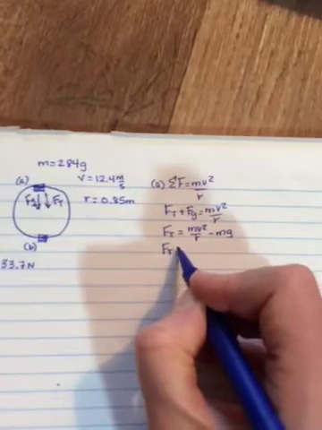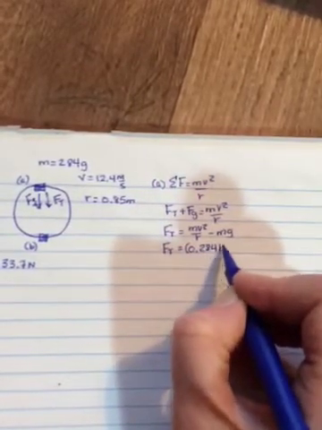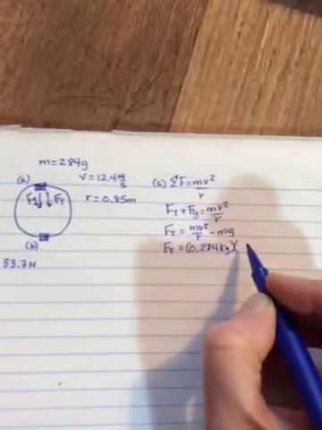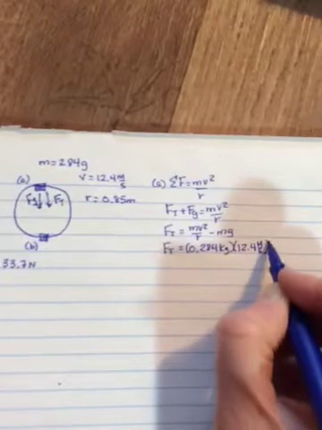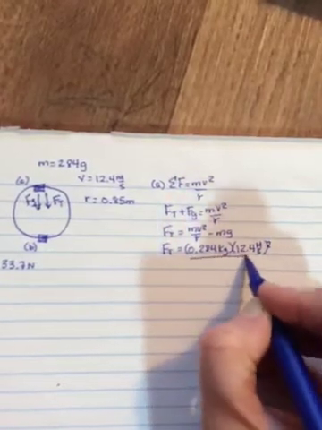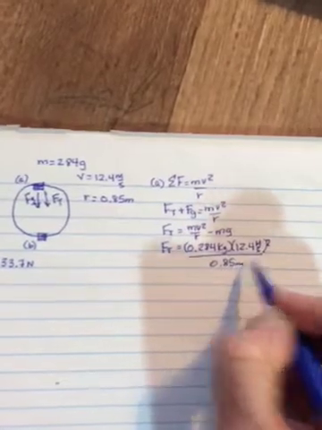So Ft is equal to, it tells us the mass is 0.284 kilograms. The speed was 12.4 meters per second, and that gets squared, over 0.85 of a meter.